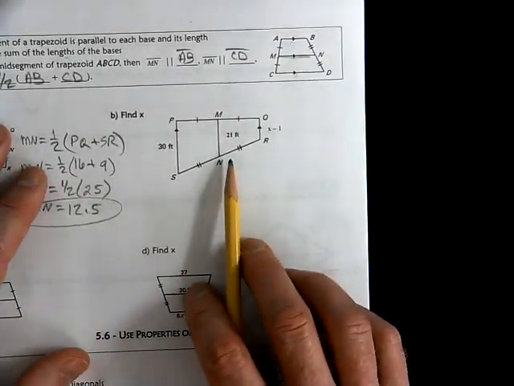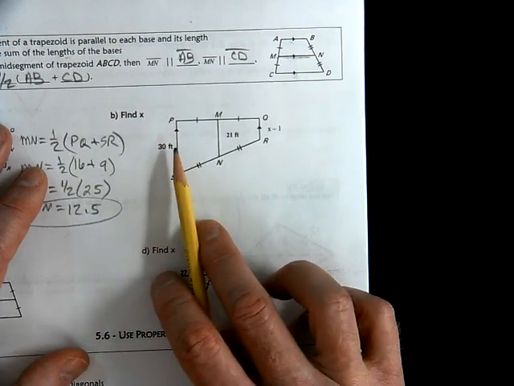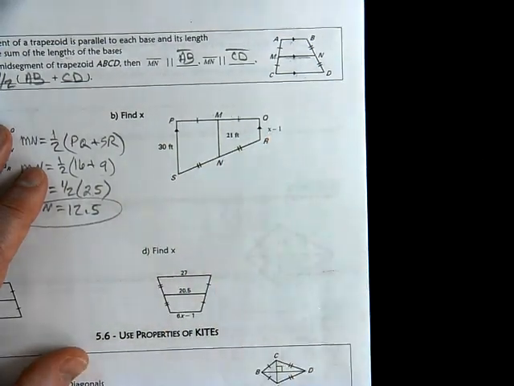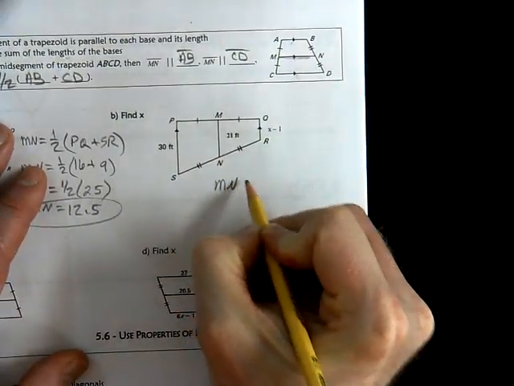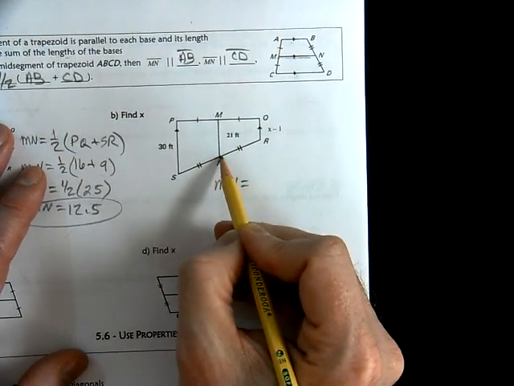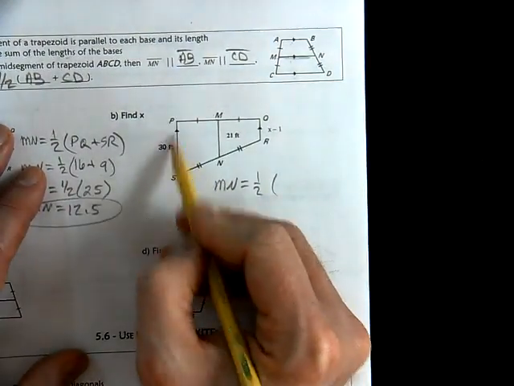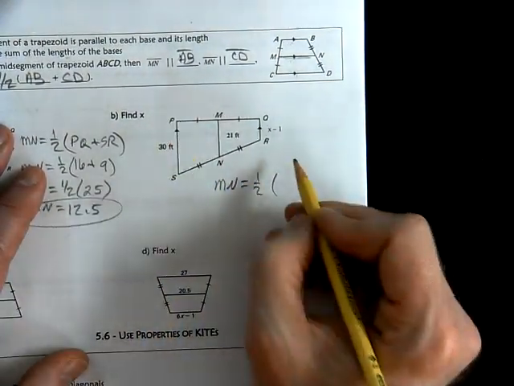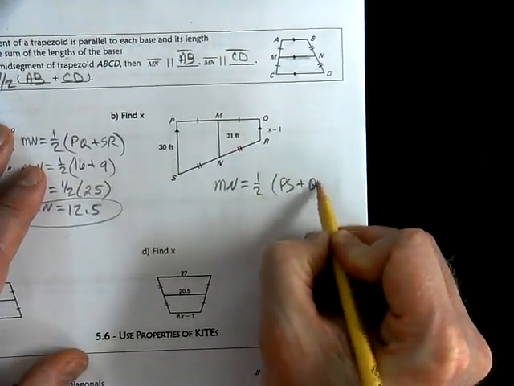How about this one? They give us the value of MN, but they want us to find the value of x. What would make that x the perfect number? So I should know that the mid-segment, which is MN, is going to equal half PS and QR.